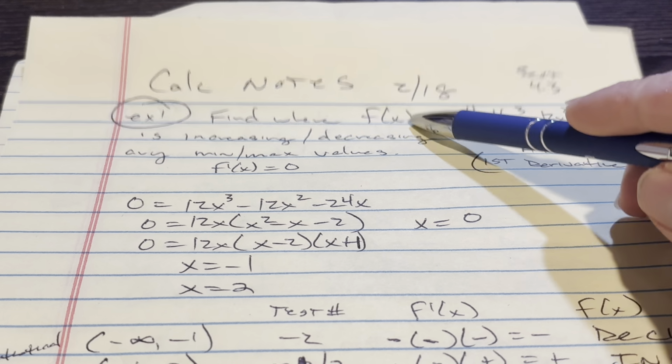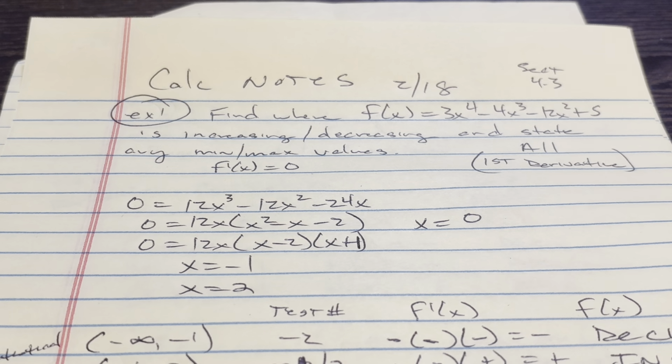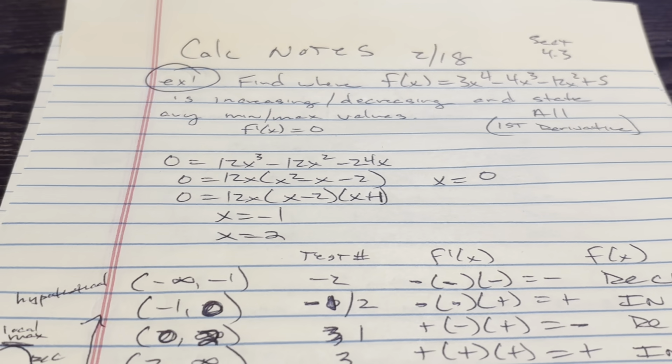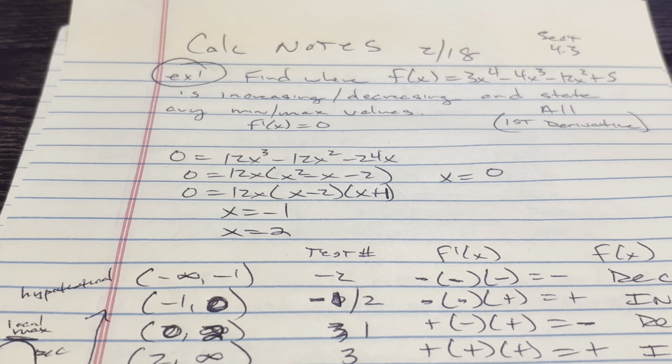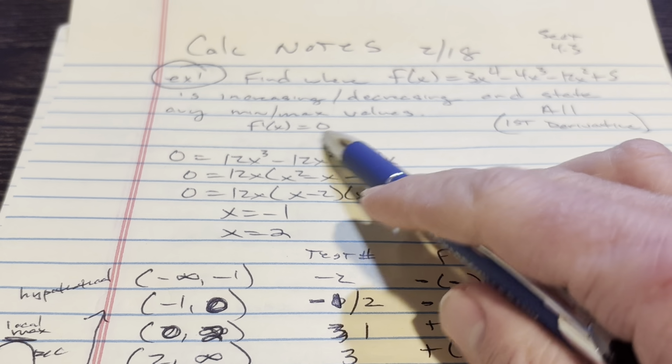So find where f of x is increasing and decreasing, and state any min or max values. Now that is the first derivative, kind of the first derivative test here. All right, so what do you got to do? When in doubt, this part of the chapter, take the derivative, set it equal to 0. So find the derivative of this. It's pretty easy, set it equal to 0.